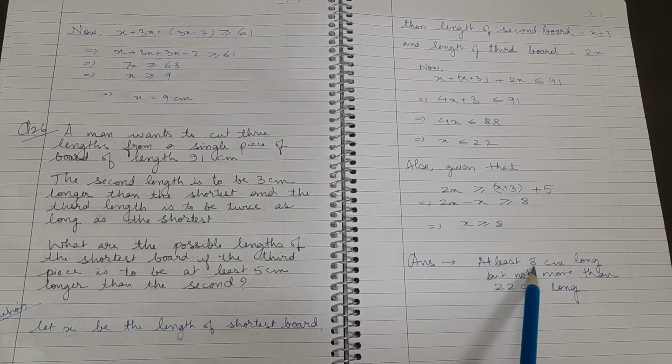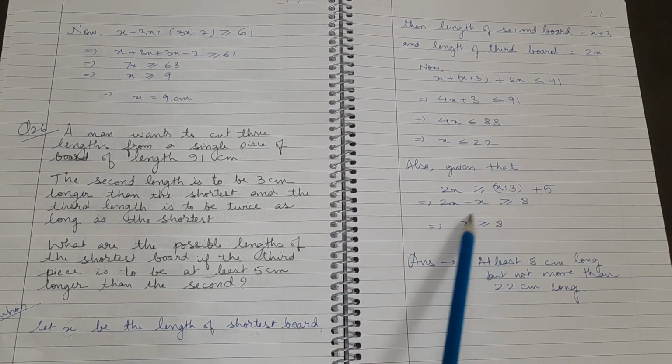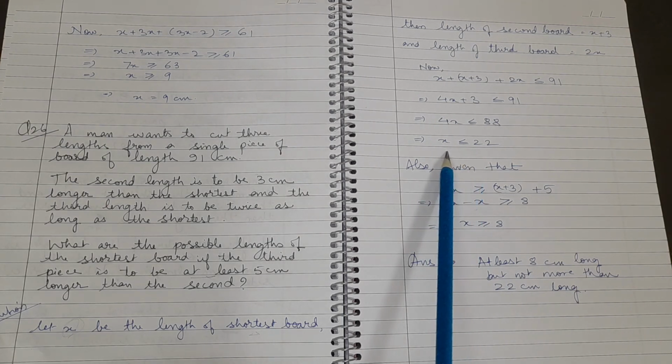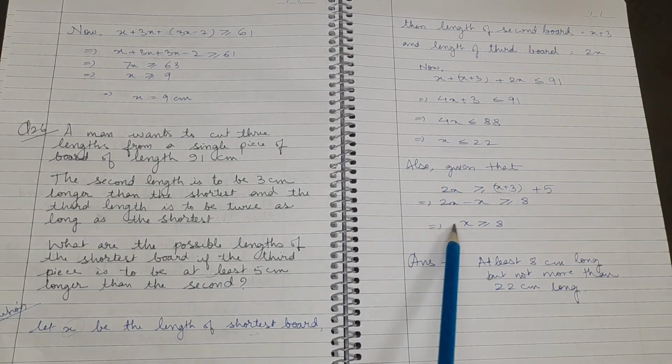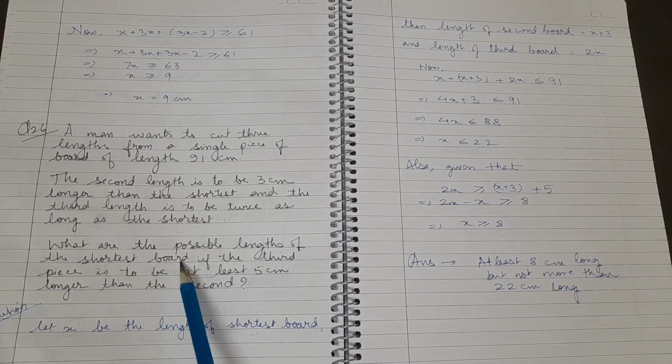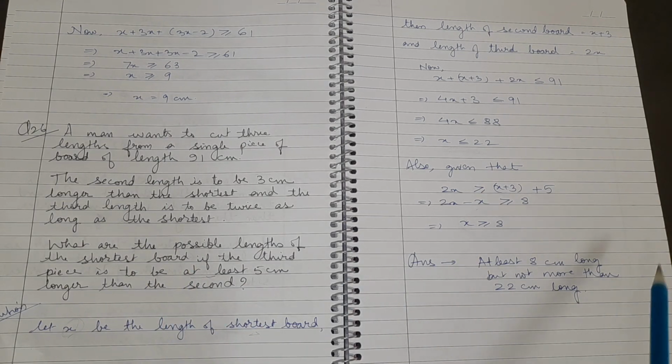So the answer will be: the shortest board will be at least 8 centimeters long, but not more than 22 centimeters long. Because of this second condition, the other part of the solution has also appeared. Otherwise the question would have stopped at the first condition, right? Now this part occurred just because of the second condition that was introduced. And so finally we have this answer, at least 8 centimeters and not more than 22 centimeters. So this is how we solve problems related to inequalities and also word problems. So that's all for today.